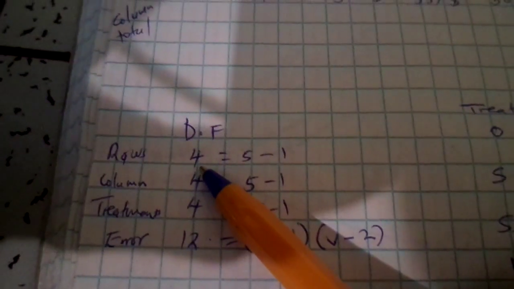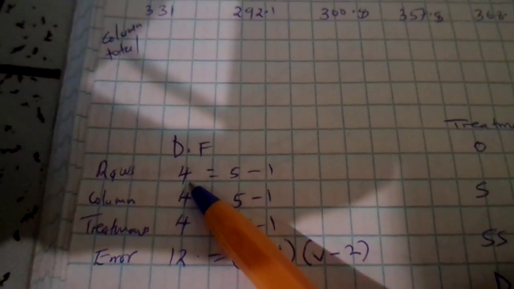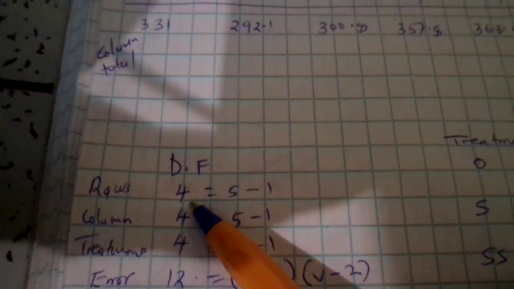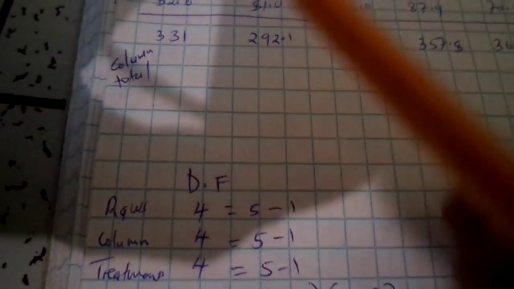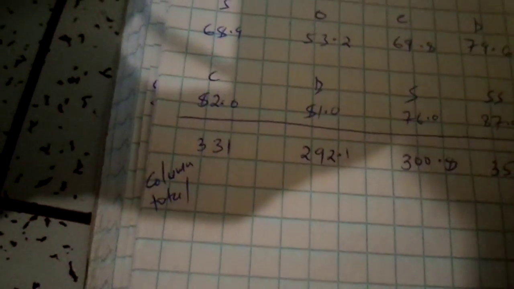Here we have degrees of freedom for rows, columns, treatments, and error. For rows, the degree of freedom is 4, found by subtracting 1 from the total number of rows.